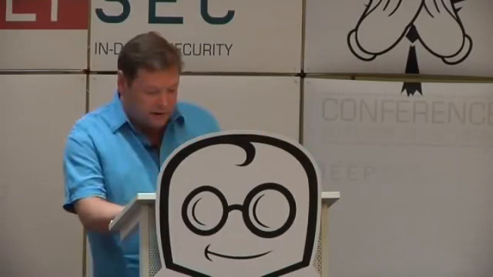So, the conclusion about Apple iCloud. There's obviously a balance between convenience, privacy, and security. You can get only 2 of the 3. And if it is very secure, it will not be very convenient.